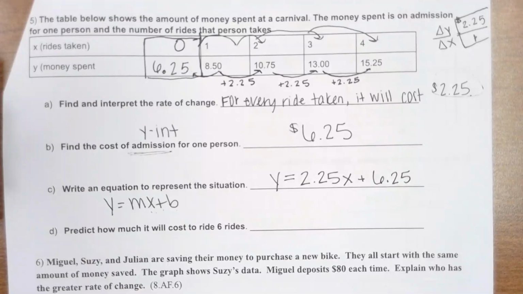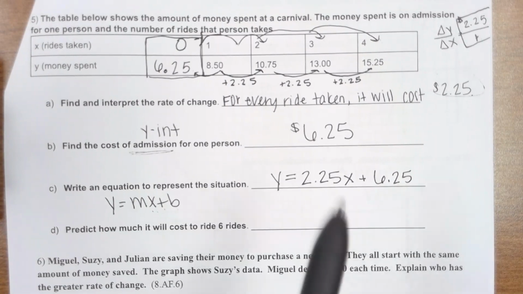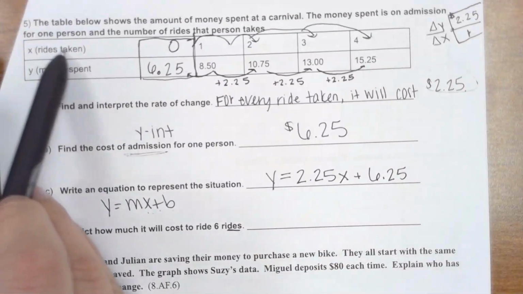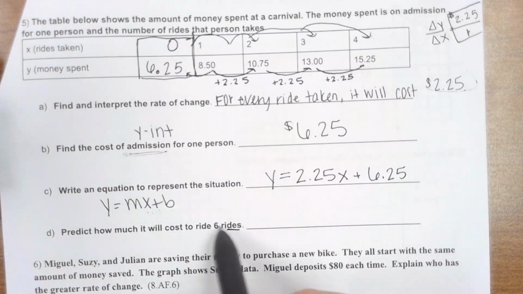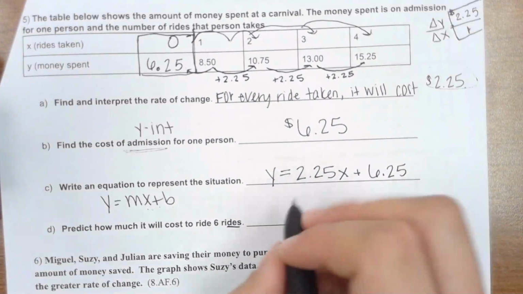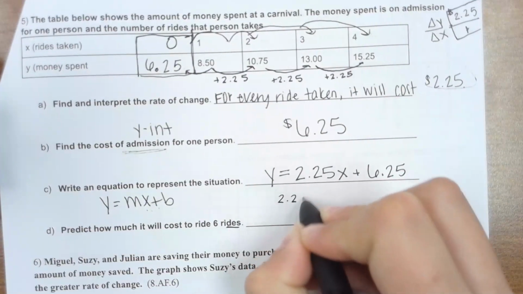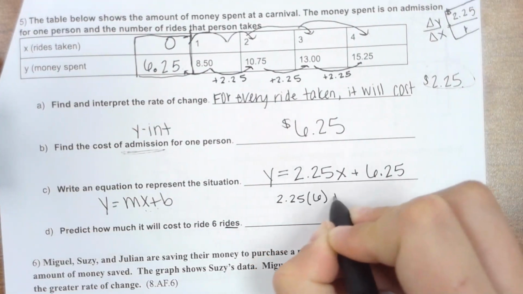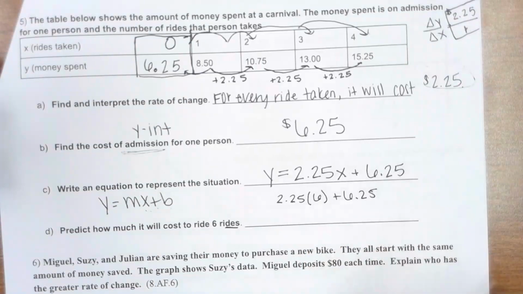Alright, so last one here, predict how much it will cost to ride 6 rides. So to predict how much it will cost to ride 6 rides, since rides taken is represented by our x-axis, I'm just going to plug 6 into my equation and solve it for y. So we're going to take 2.25 times 6 plus 6.25.